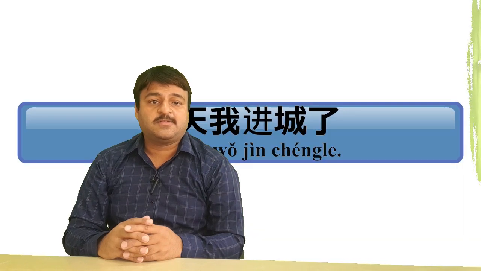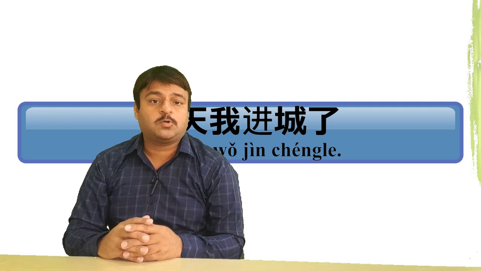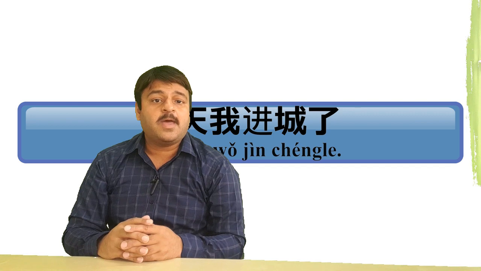了 has various functions in Chinese grammar, and one of them is as an aspect particle to make a sentence past tense. As we see in this sentence, 昨天 is the time element, 我 is the subject, 进 is the verb, 城 is the object, 进城 together here is acting as a verb, and 了 makes this sentence a past tense sentence. So the translation of this sentence becomes, yesterday I went to the city. 昨天我进城了。Yesterday I went to the city.